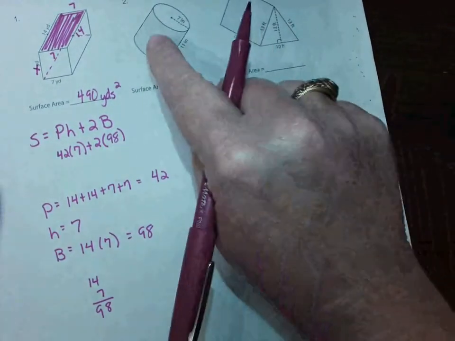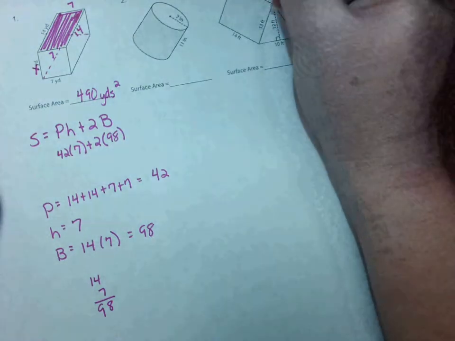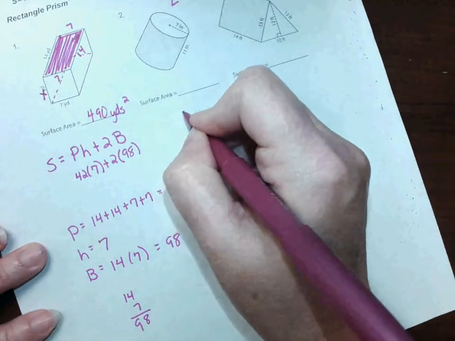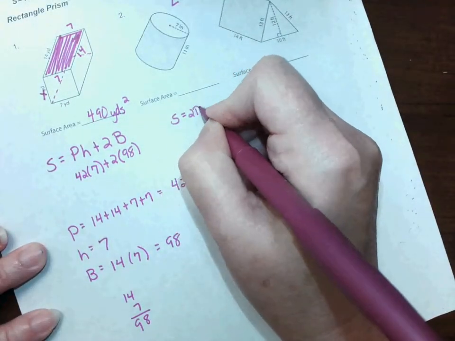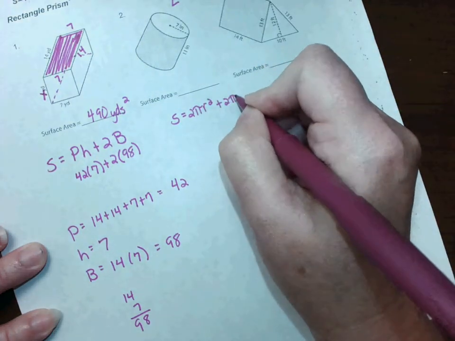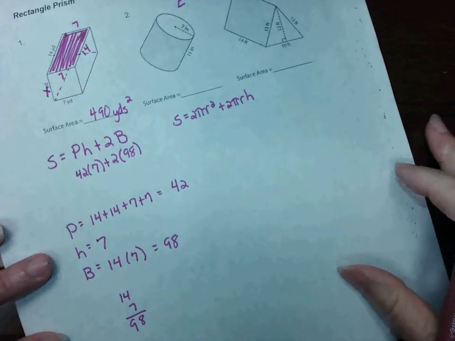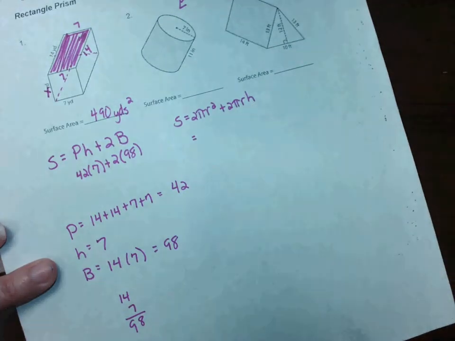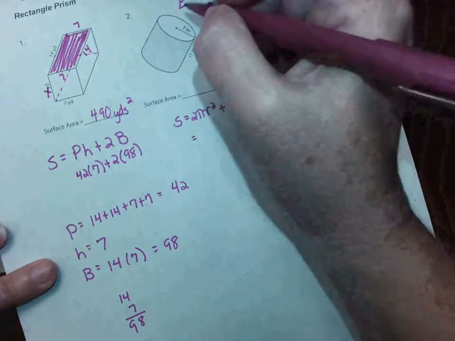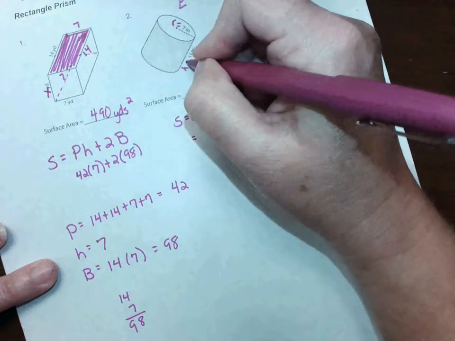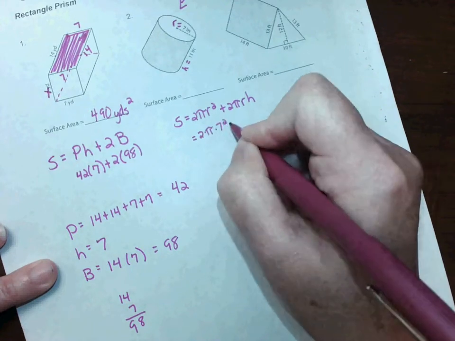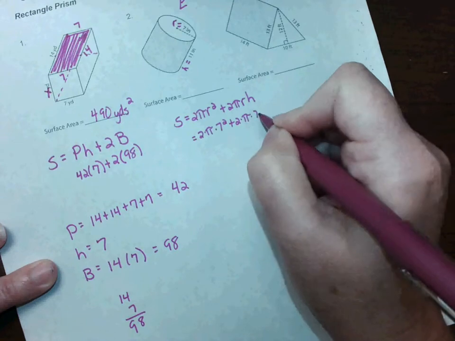Alright? This one is a cylinder, so I'm going to use this formula. I'm going to write my formula down here. S equals 2 pi r squared plus 2 pi rh. It looks like a really nasty little formula, but it's really very simple because all I have to do is plug in an r and an h. I don't have to go figure out what the p is or the b. It's all right here for me. So this is my r and this is my h. Now I just plug that in: 2 times pi times 7 squared plus 2 times pi times 7 times 11.